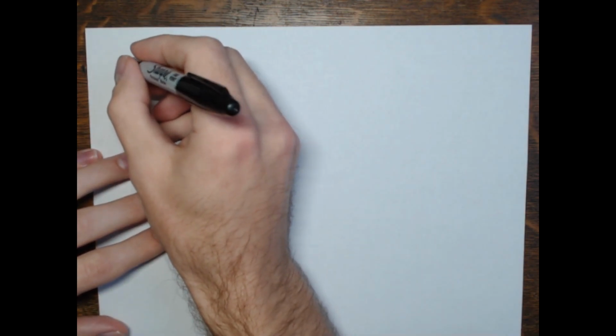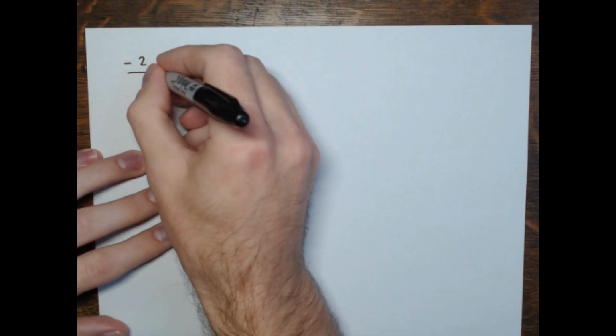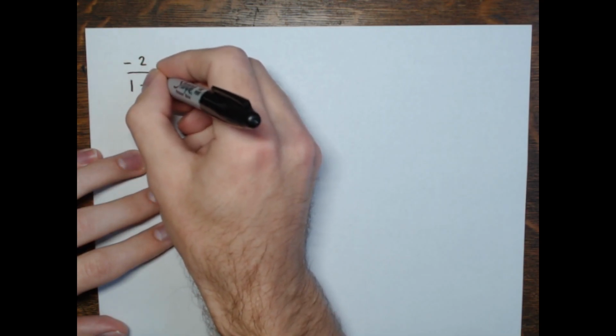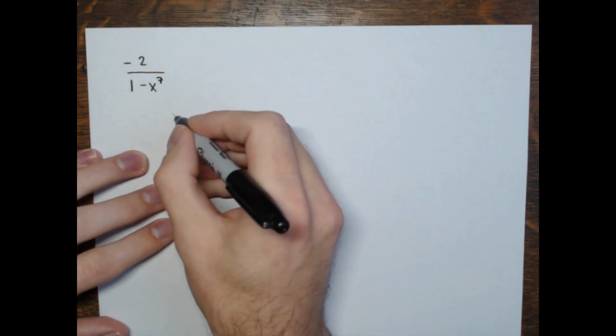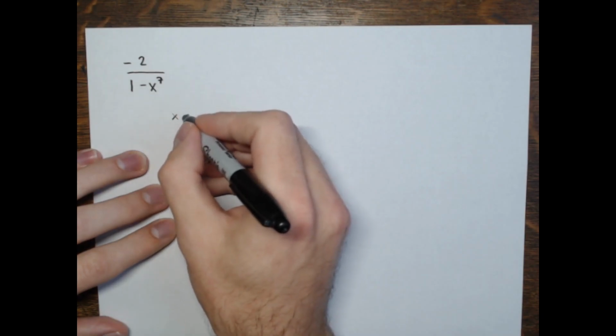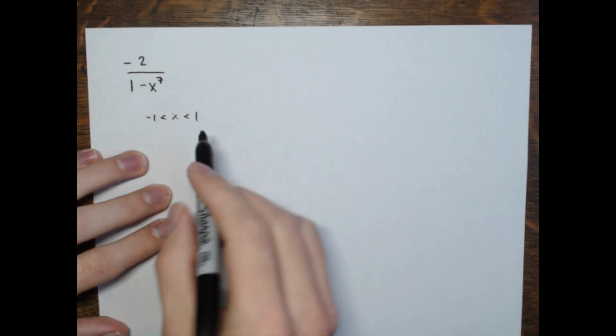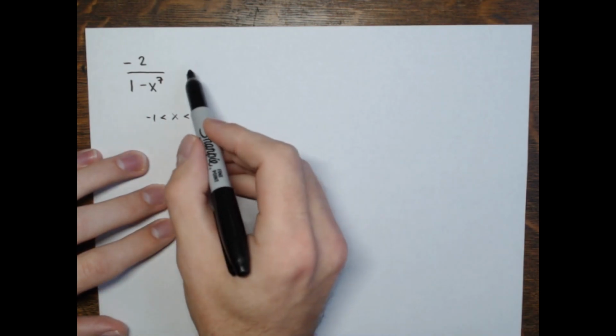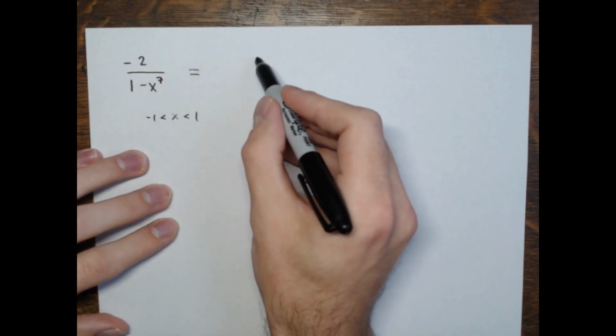So this involves a lot of distributing, right? Multiplying polynomials, but you're also multiplying these polynomials with infinitely many terms. So that's kind of why they're not having you write out a really extensive sum with the summation notation here. They're just having you write out the first four terms. So, negative 2 over 1 minus x to the 7th, when x to the 7th is between negative 1 and 1, which would imply that x is between negative 1 and 1, this would be equal to the following series.